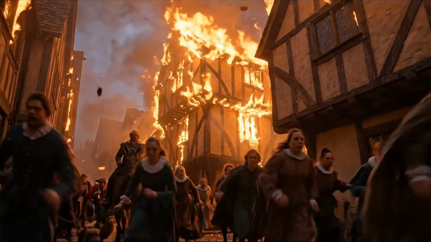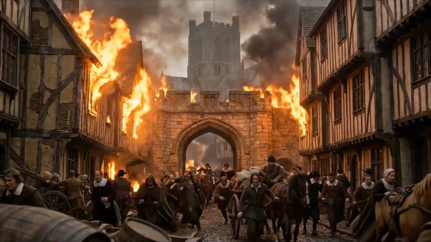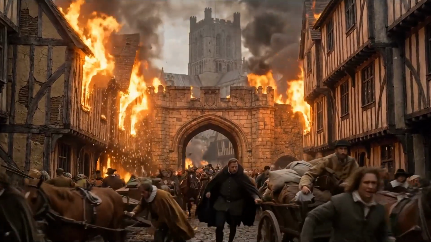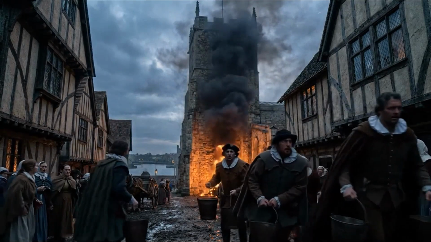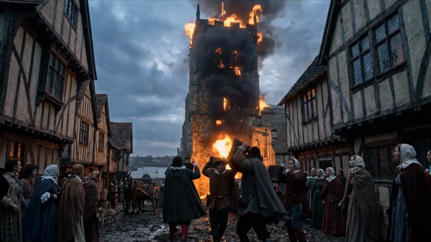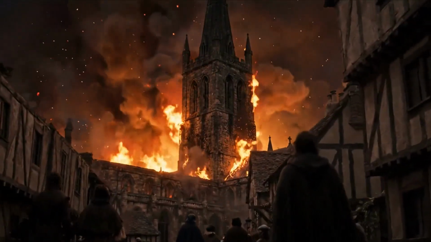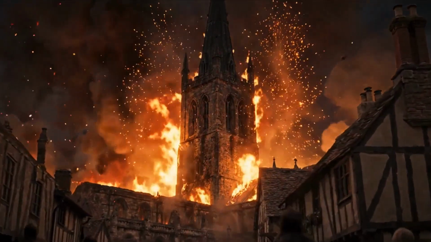The first image shows Ludgate completely engulfed in flames, with the old Saint Paul's Cathedral visible in the distance, its great square tower already under serious threat. Soon even this enormous and beloved landmark would be swallowed entirely by the blaze.